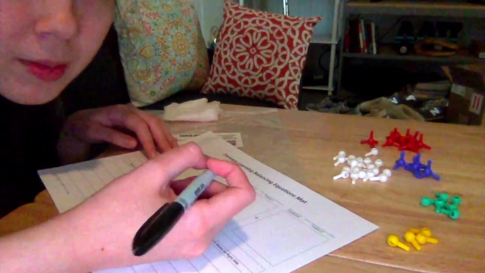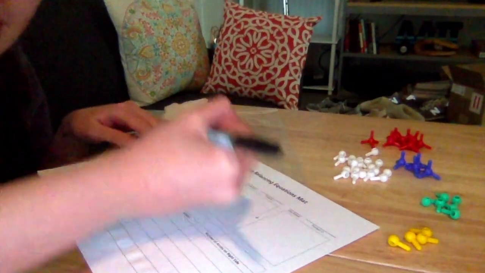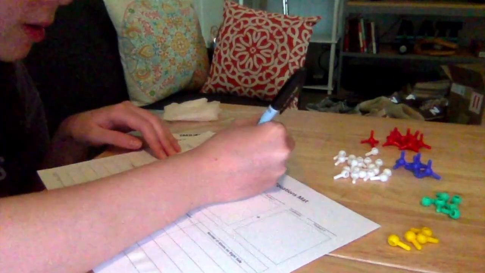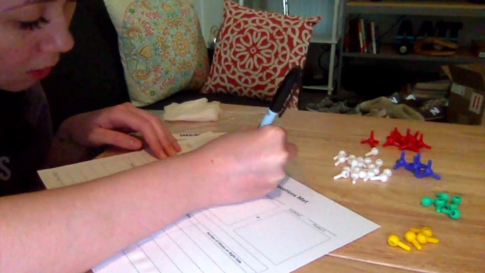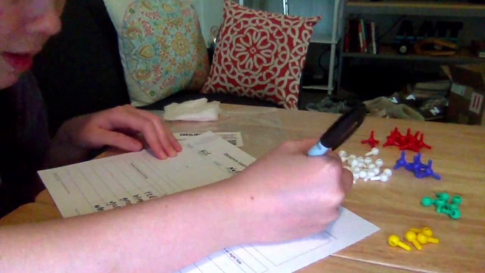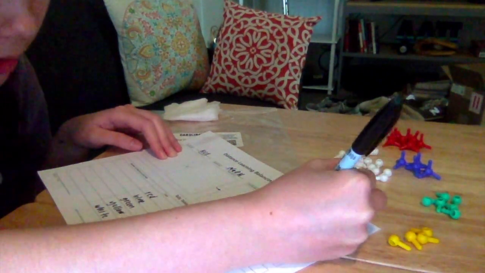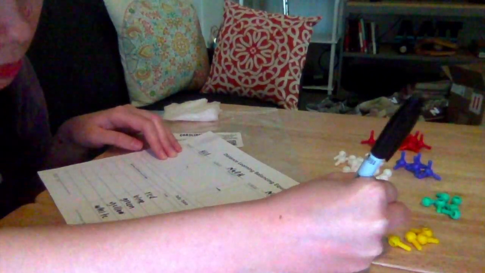Okay, so first one we have HCl plus NaOH yields NaCl plus H2O.